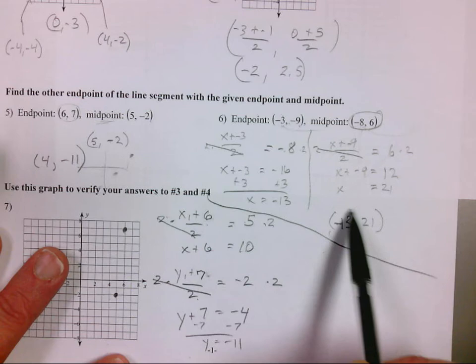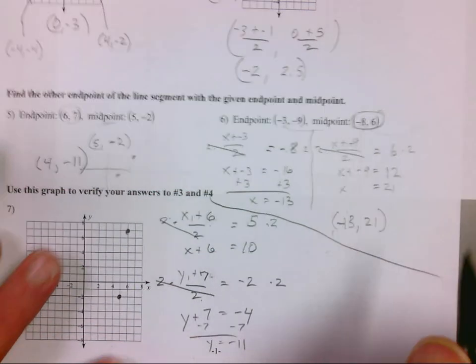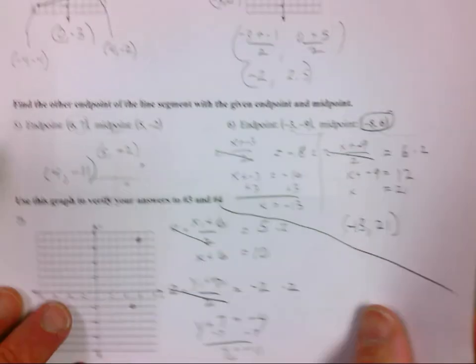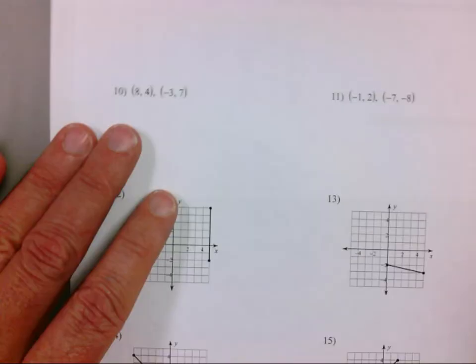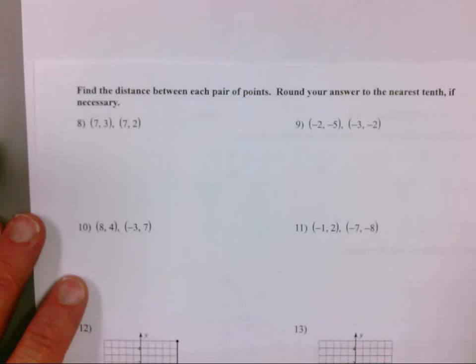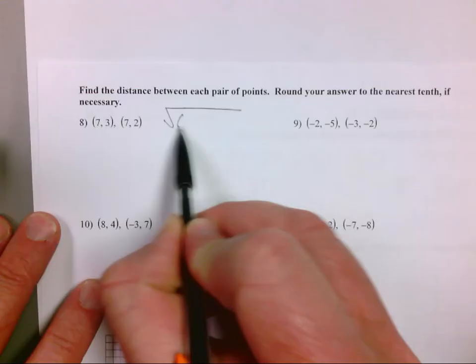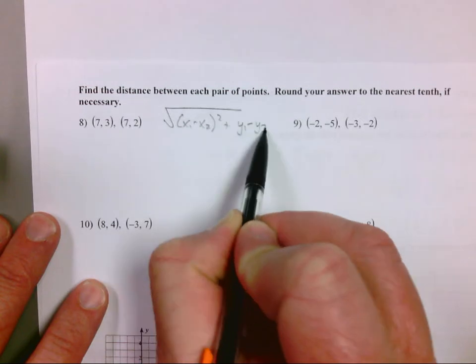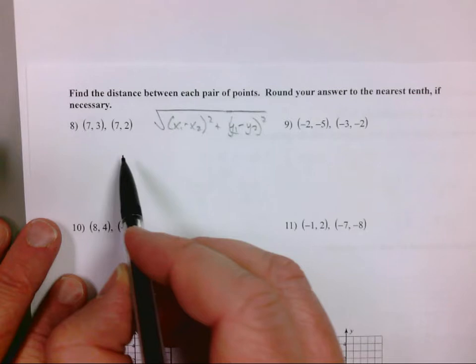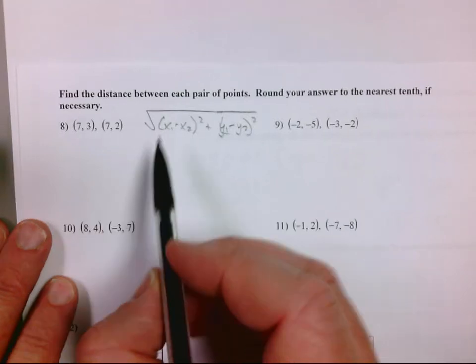Okay, distance formula. Straight plug in the numbers and go. Square root of x1 minus x2 squared plus y1 minus y2 squared. So the only thing I'm going to say is be careful. It doesn't matter which x goes first, but remember you're using parentheses here when you do this.